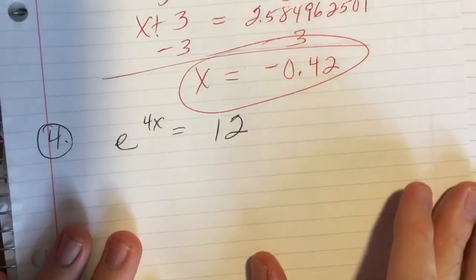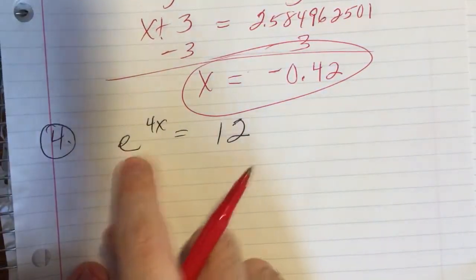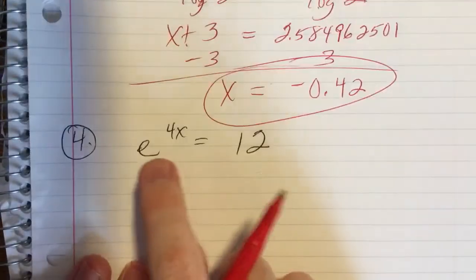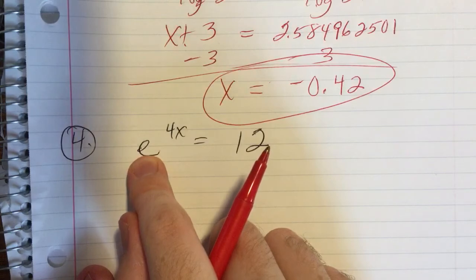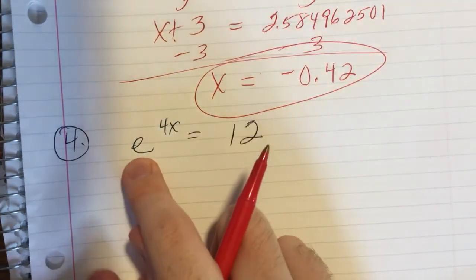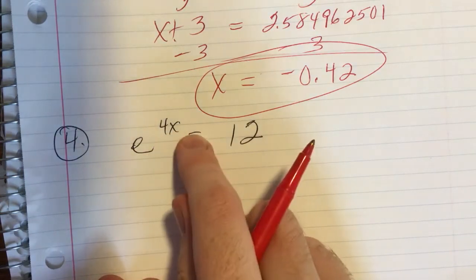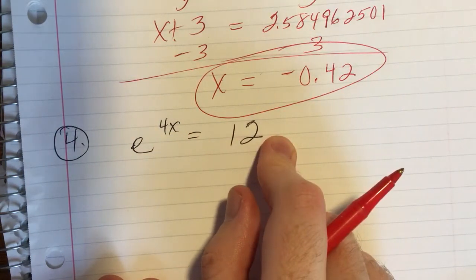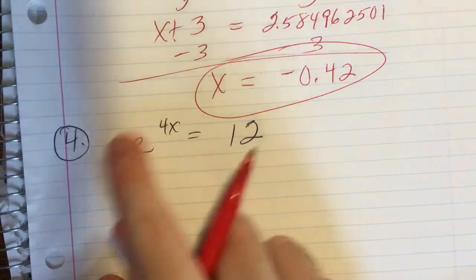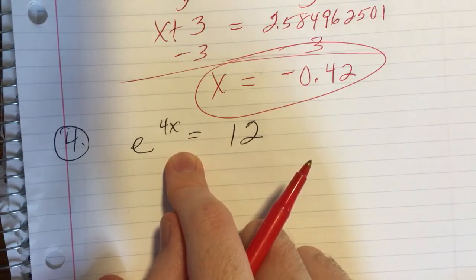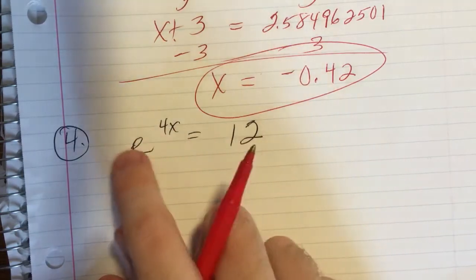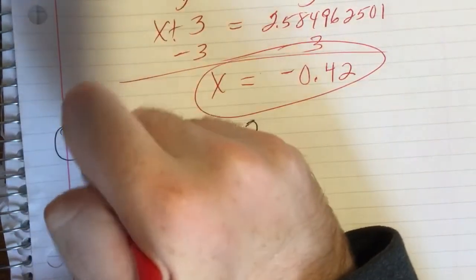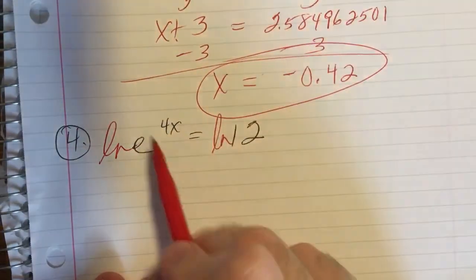One last exercise that I want to look at is number 4. We have e to the, so no, that was a common log. Now you have a natural log on your hands that we're going to be using, and that's because we have a base of e. e is going to be raised to the 4x power, and this is equal to 12. So our power is isolated, so the first thing that we could do is hit both sides of this with a log. And the log that we're going to use is the natural log. So we're going to use the ln button since our base is e.